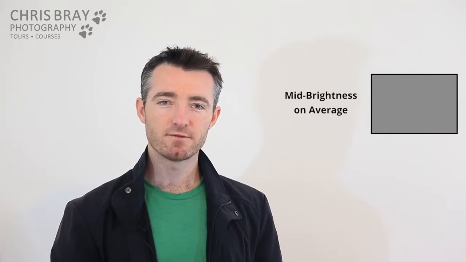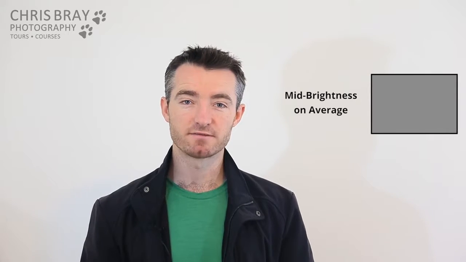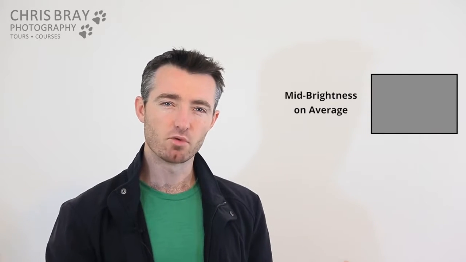So what tends to happen in these situations is that your camera looks at the scene and goes, well, I'm going to collect enough light to be mid brightness overall, and your photo ends up looking a little bit like this, quite dark and drab compared to what you actually wanted. That's because it's giving you a mid brightness photo, but actually what you wanted, the real world, was quite a bright scene. So you need to find a way to tell your camera to make that photo brighter.